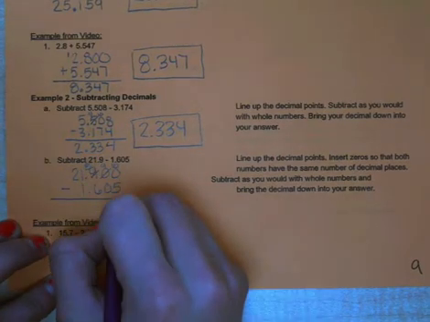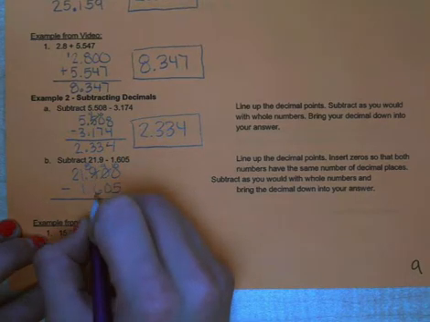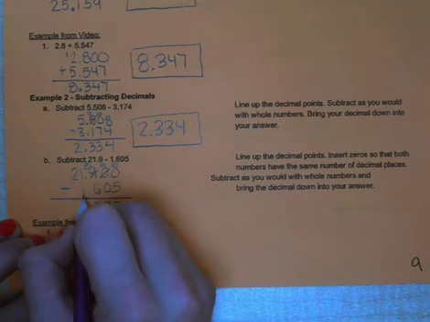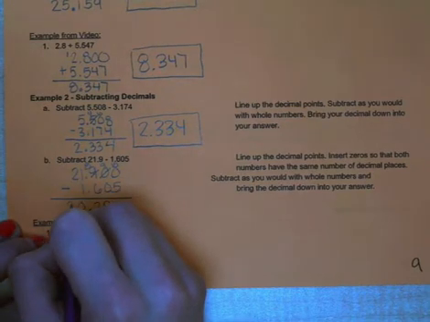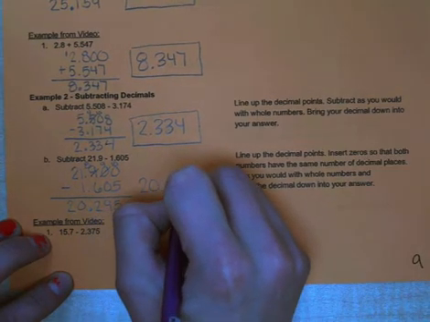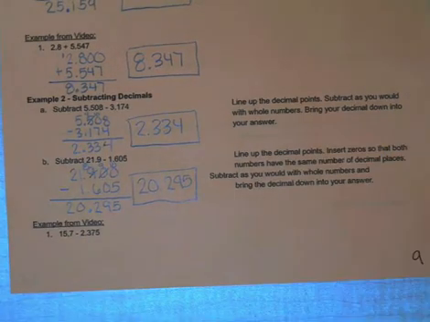So we have 10 minus 5 is 5. 9 minus 0 is 9. 8 minus 6 is 2. Bring down your decimal point. 1 minus 1 is 0. And 2 minus 0 is 2. So you have 21 and 295 thousandths as your final answer.